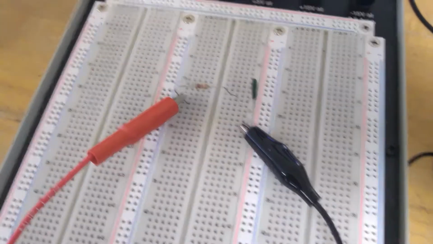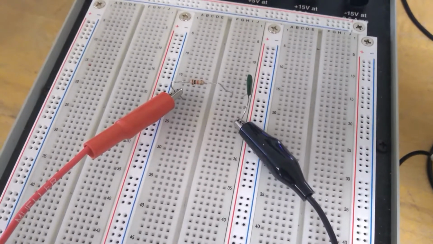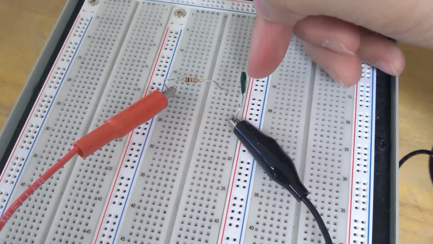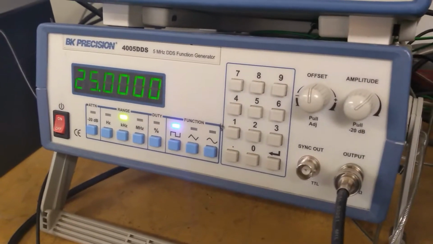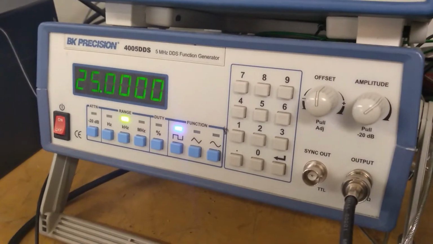So this is the circuit we used for activity 1. It's the same circuit we used last time. It has one resistor and a capacitor in series. And our input voltage is coming from the function generator with 25 kilohertz frequency, and it's a square wave.